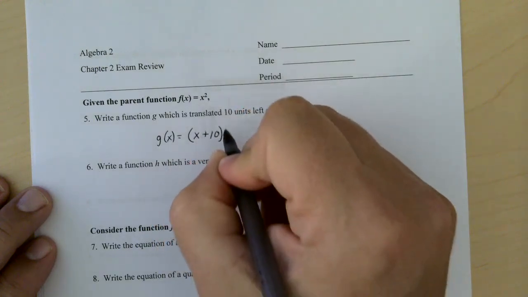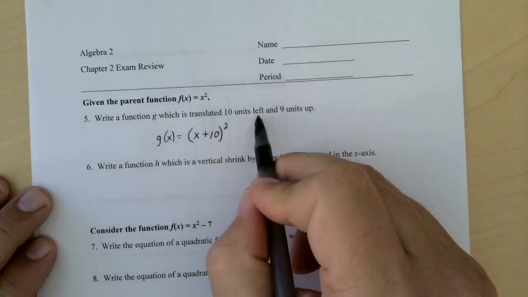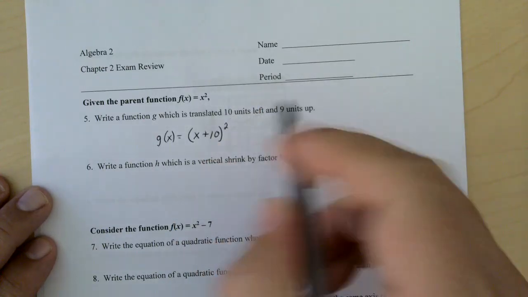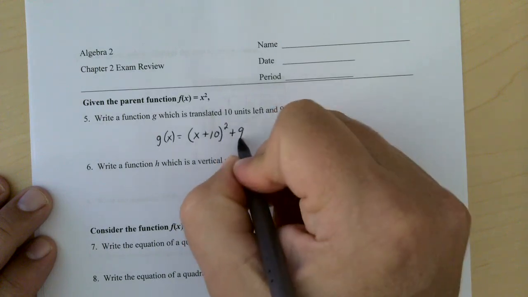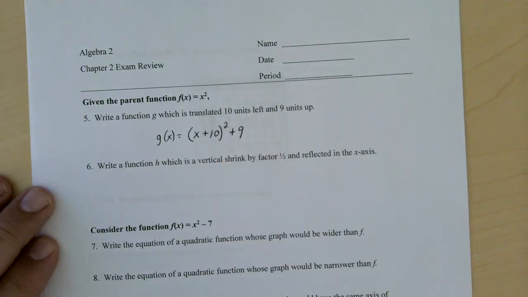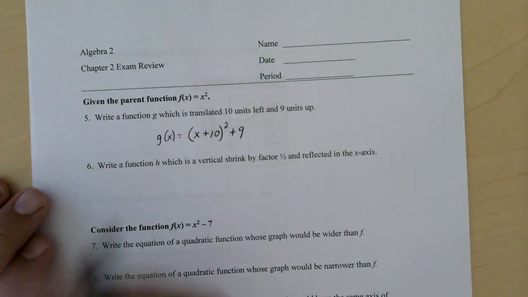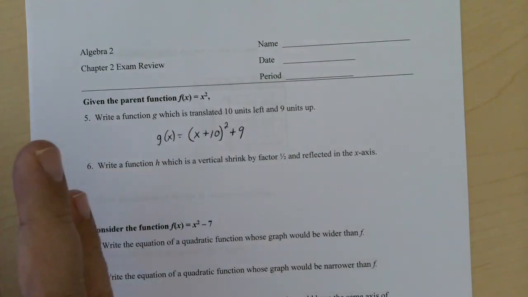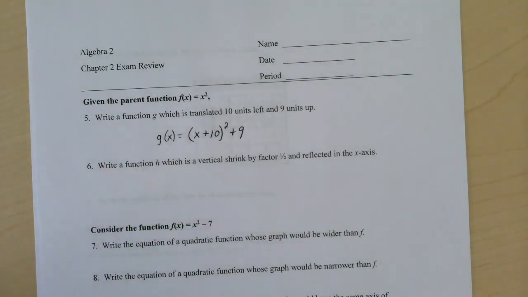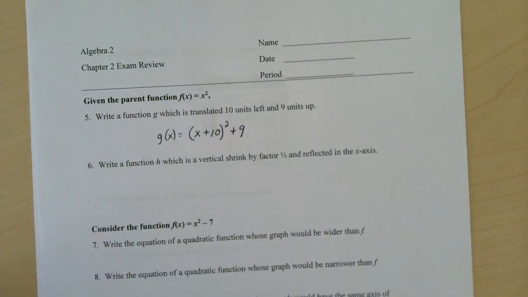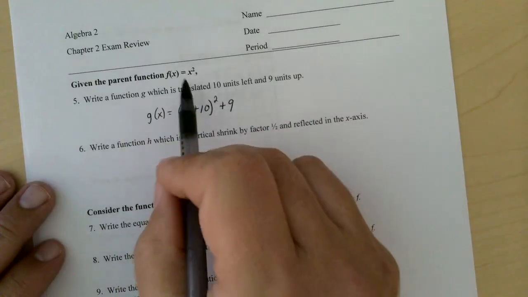Okay? And then once I move 10 units to the left, I'm going to do 9 units up. And that's all I need is to put a plus 9. So its vertex, if I actually graph this, I know the vertex is negative 10, because to the left 10, and then positive 9 for the y value. So negative 10 comma 9 would be the vertex if I ask for that. Okay? So now go back to the original.